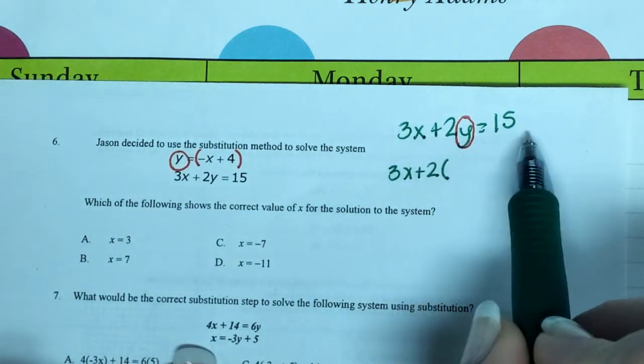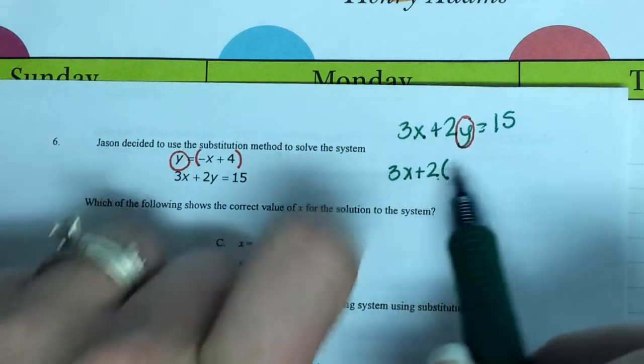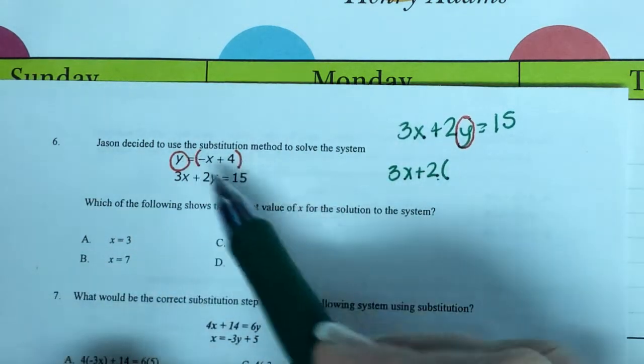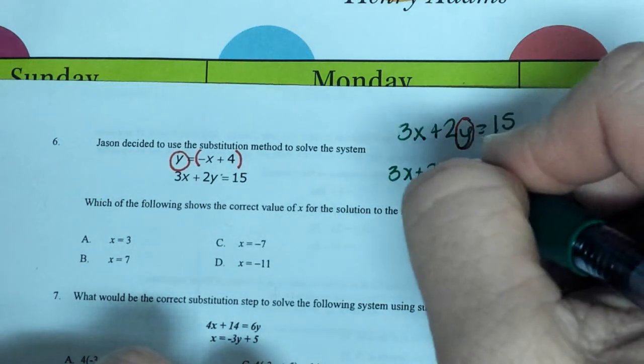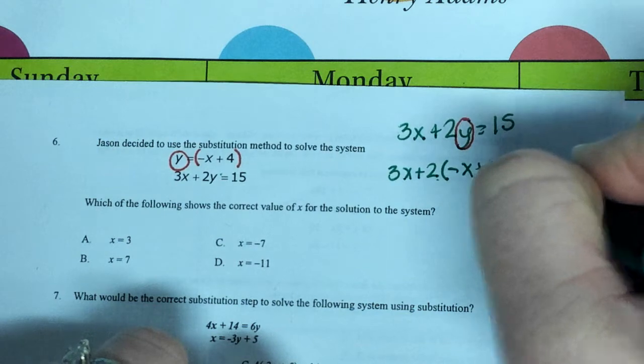You can see up here I have it in standard form. I circle my y because that's what I'm replacing. So I'm writing it out again, and instead of having the y, now I'm going to put in the y value, which is negative x plus 4, equals 15.